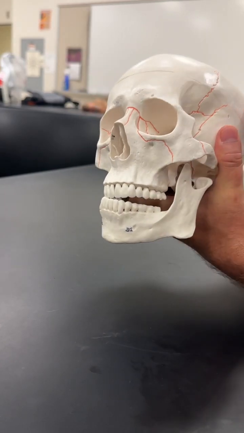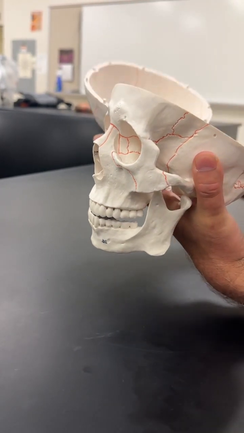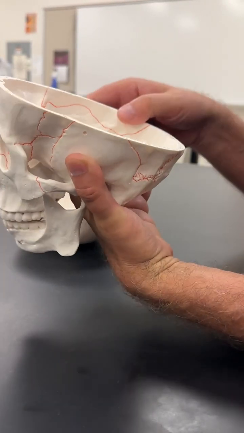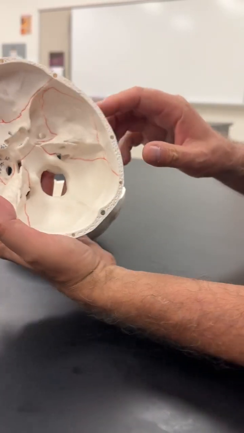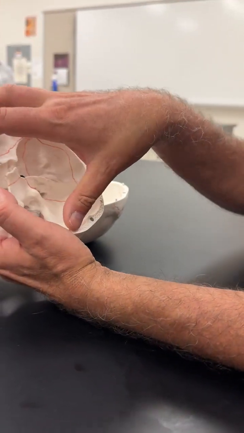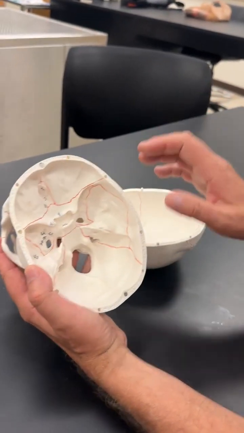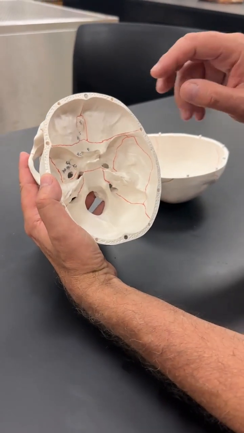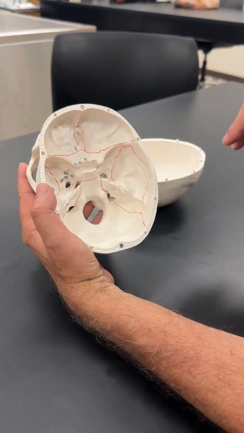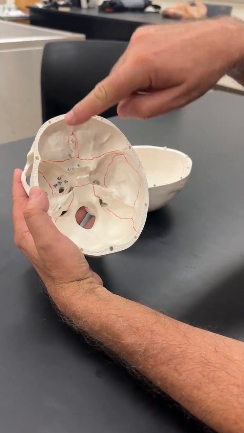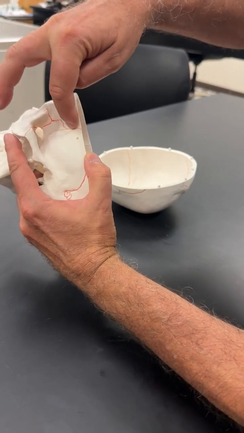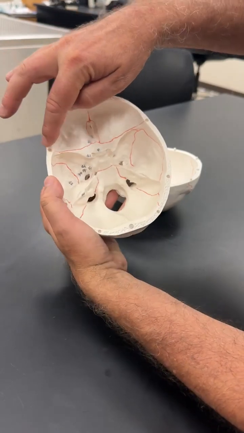So let's open up this skull to look from the top down. So here's the brain sitting on all of this, right? Okay, so the important parts that I'm going to ask are two. Remember how we mentioned that this little part is the sphenoid bone?